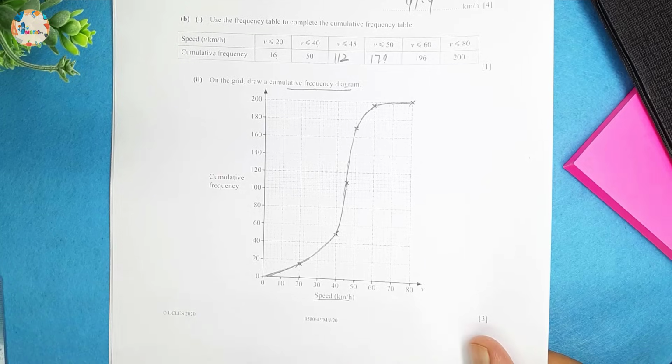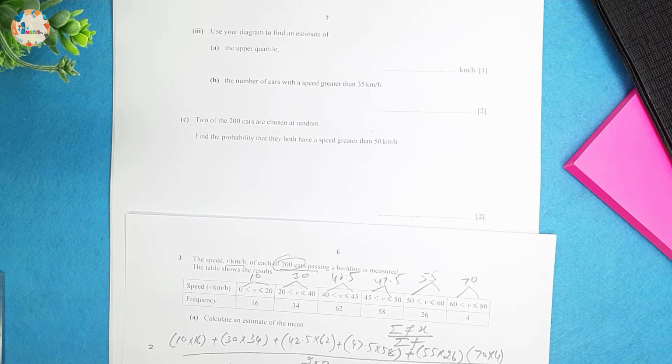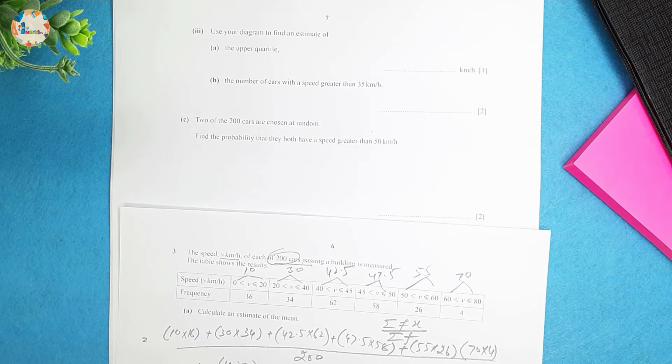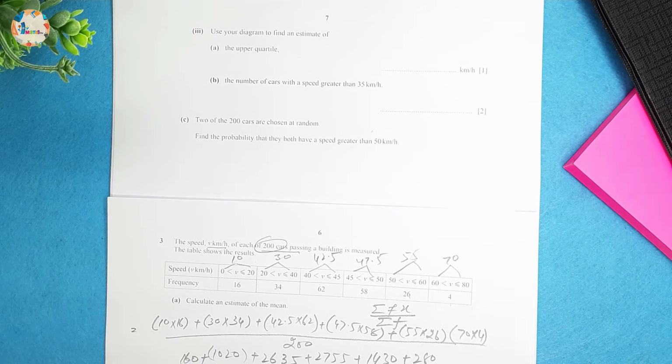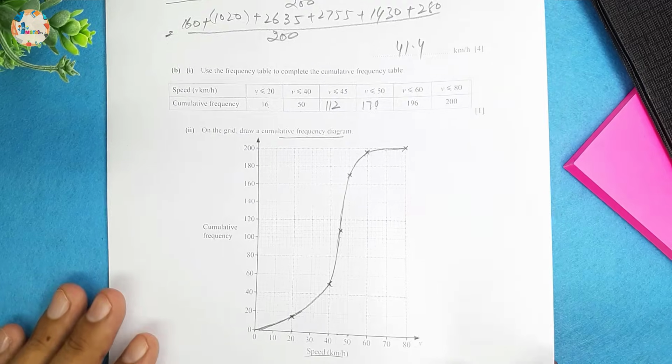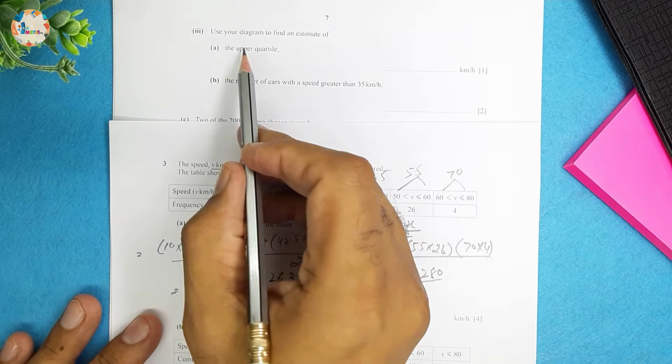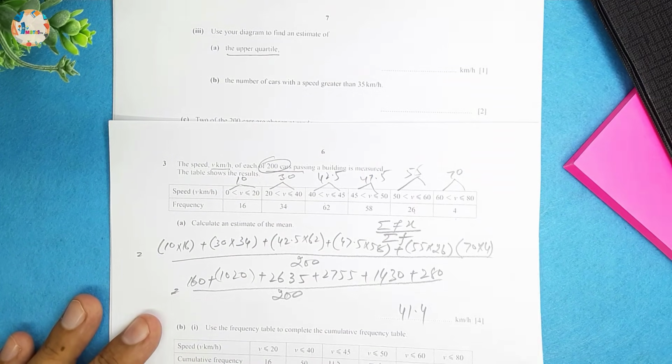Hopefully you understood this. Then use your diagram to find an estimate of the upper quartile. So upper quartile will be the 75th percentile. So upper quartile we have to find.